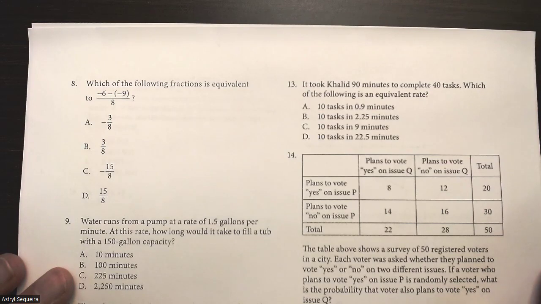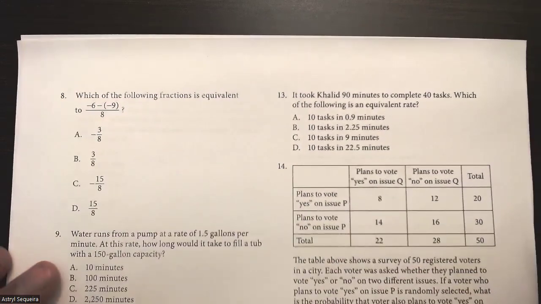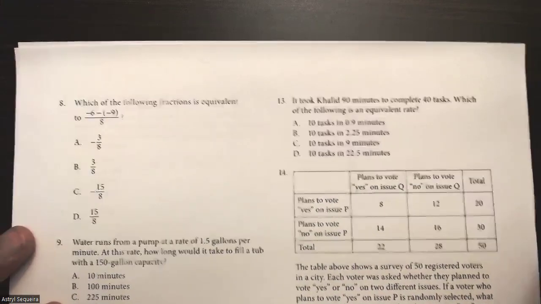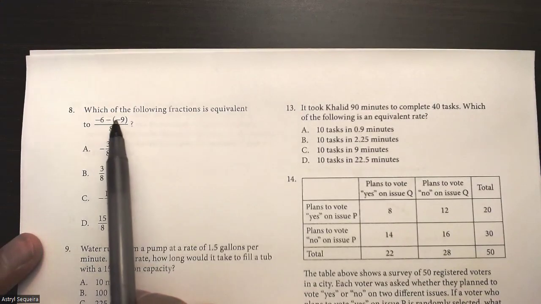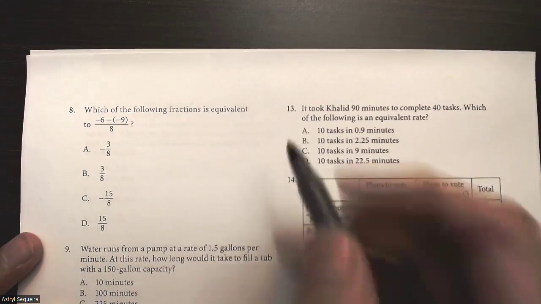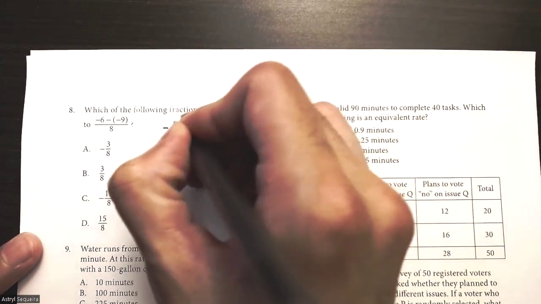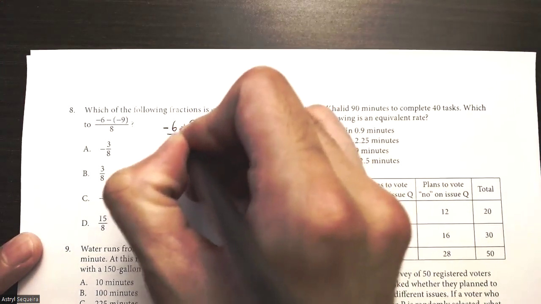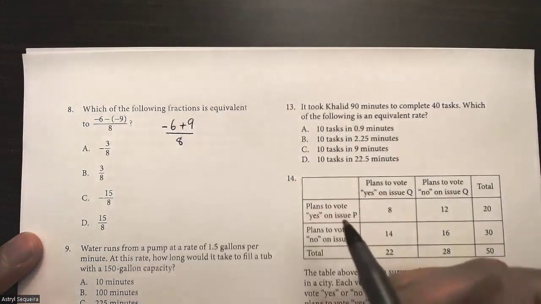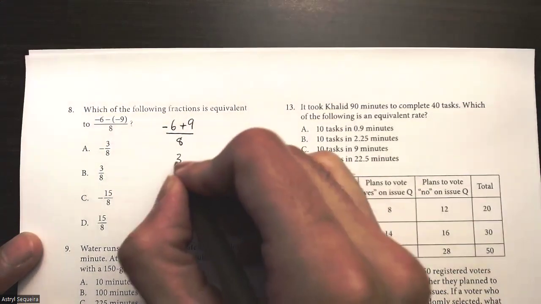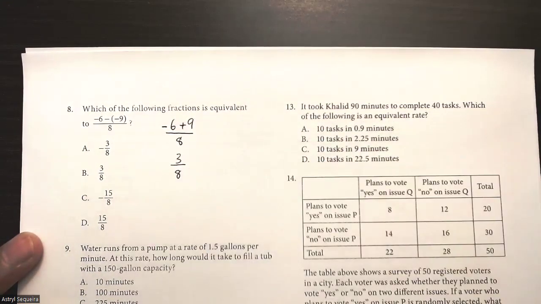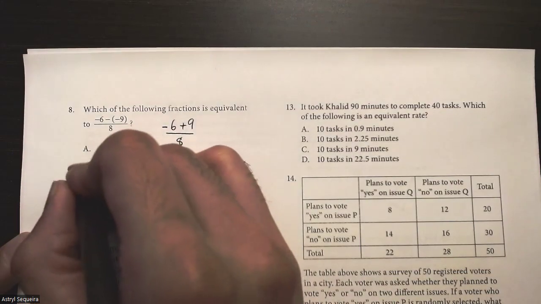Which of the following fractions is equivalent to this? So this is pretty simple. Let's just do the calculation. First things first, we have a double negative here. We have to get rid of it and turn it into a positive. So that's negative 6 plus 9 over 8. Negative 6 plus 9 is just positive 3. So 3 over 8 is the final solution, which is B.